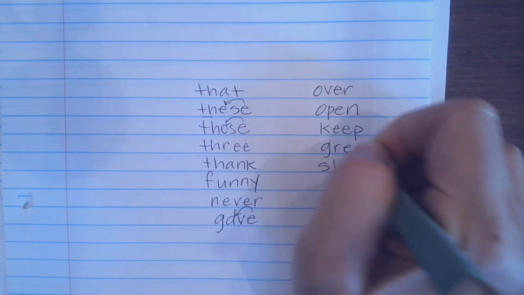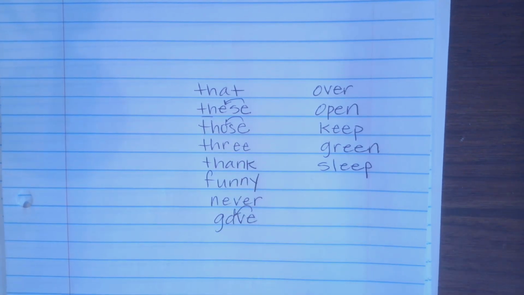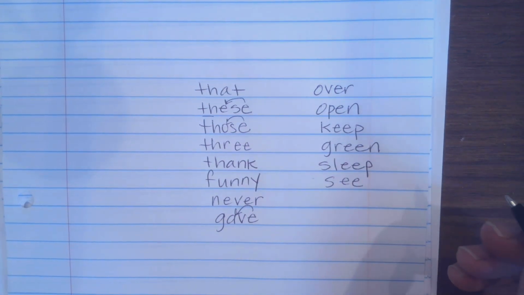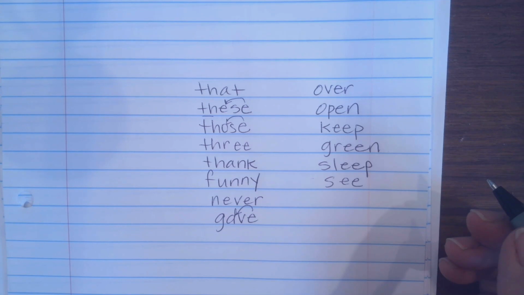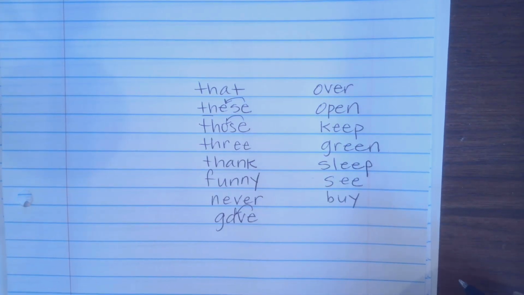E makes e. P. Next one is see. I would like to see that. And that one is e. Buy. I would like to buy a bike. That is a sight word. But i does not make sense.